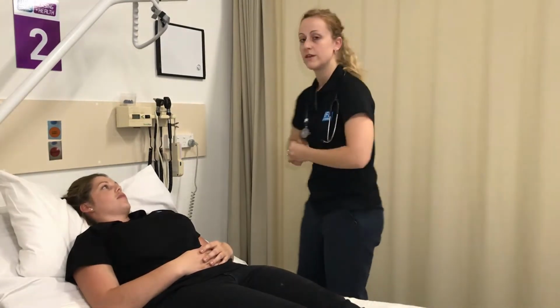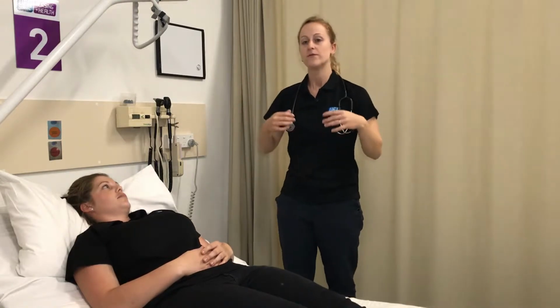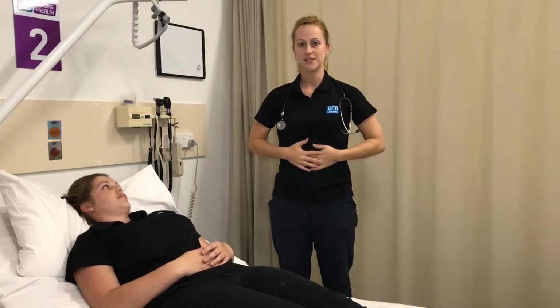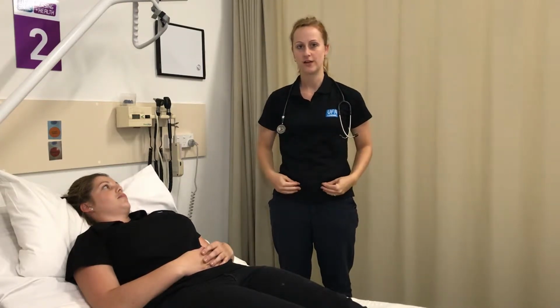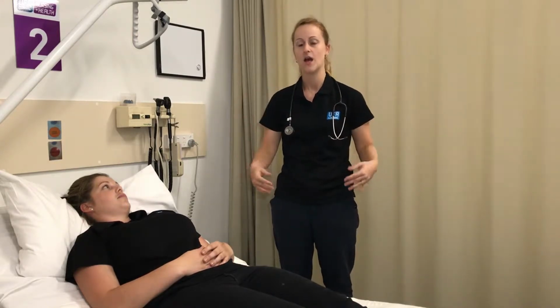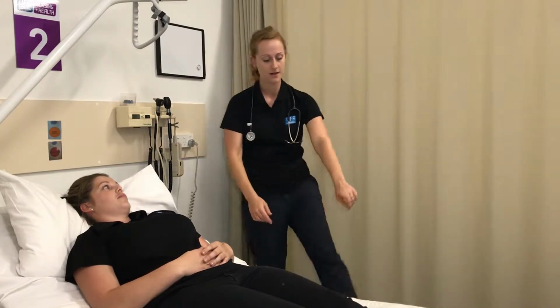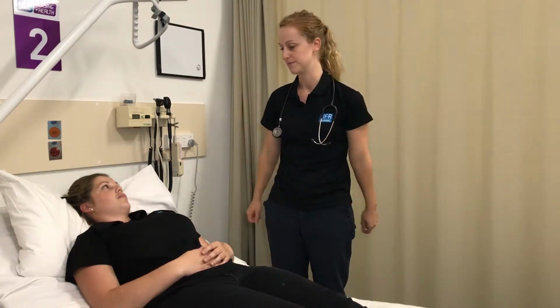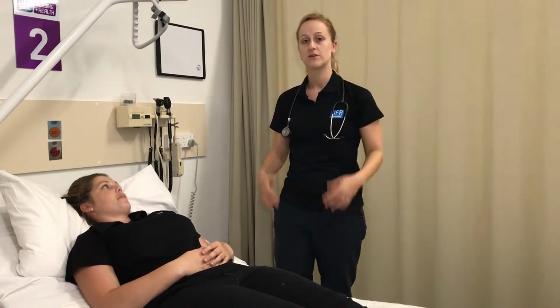So we're going to start with the neurological assessment. We always start with neurological, then we move on to cardiac, respiratory, gastrointestinal, genitourinary, integumentary, which is skin, musculoskeletal, and then at the toes, we do neurovascular as well as the fingers. So I'm going to start with neurological.